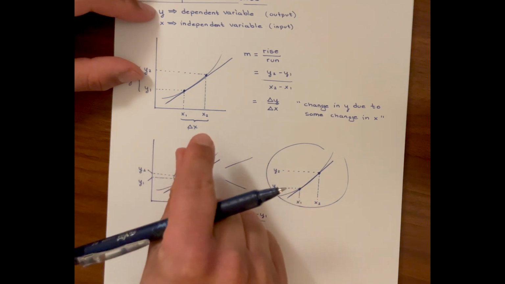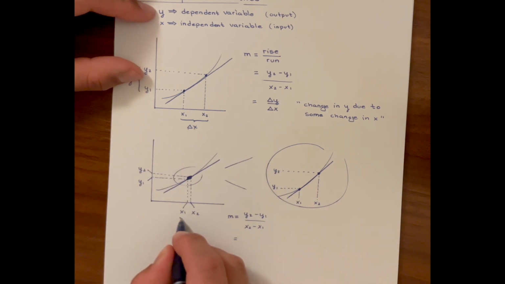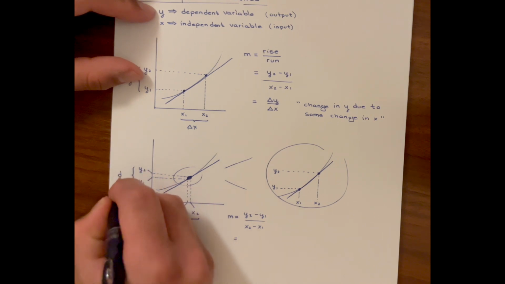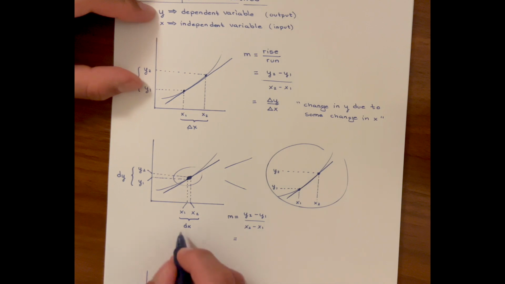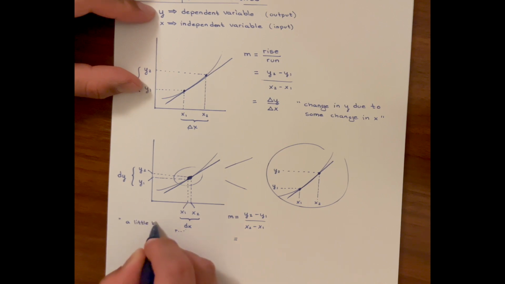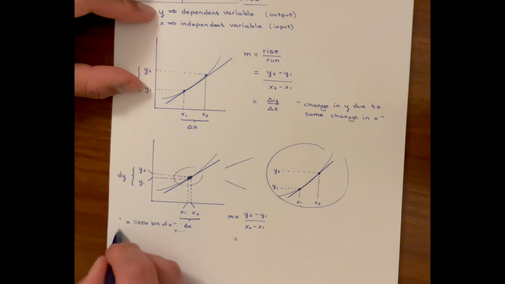Because we made our intervals so small, our delta x is so small, let's call it something else. Let's call it dx. That is to say that there is a little bit of change in x, which results in a little bit of change in y. All that means in English is a little bit of the x interval, a little bit of change in x.